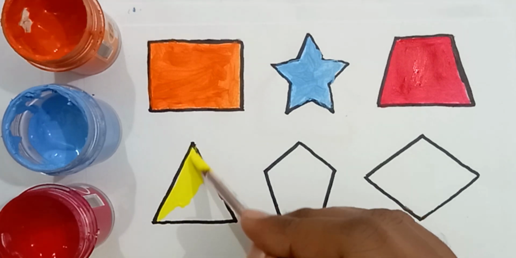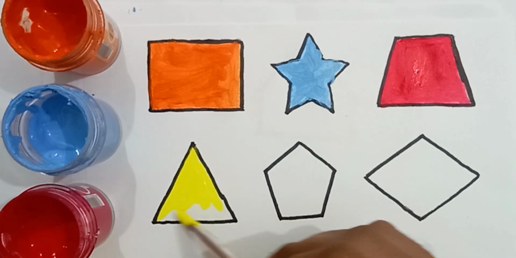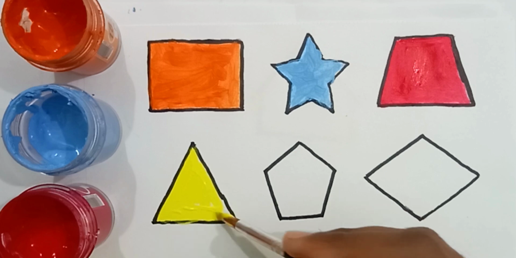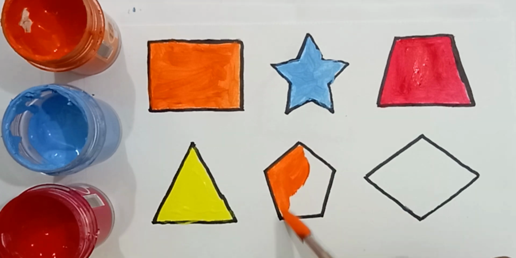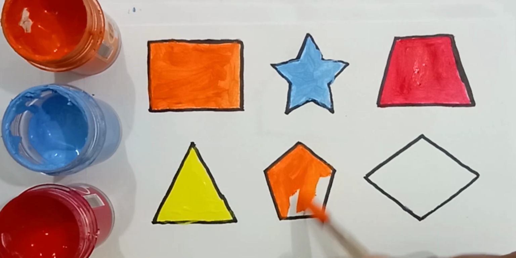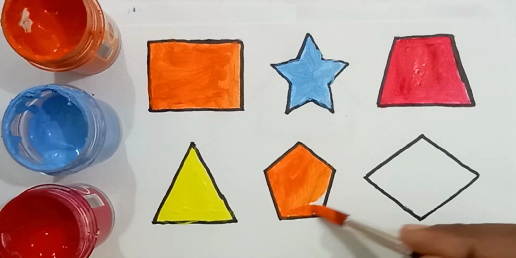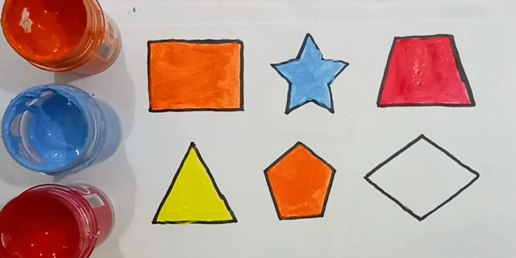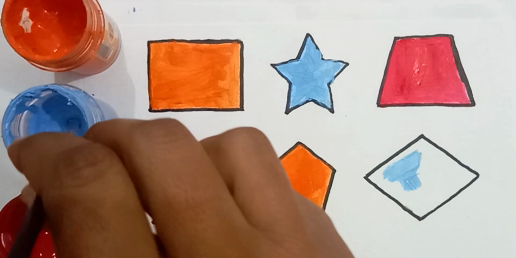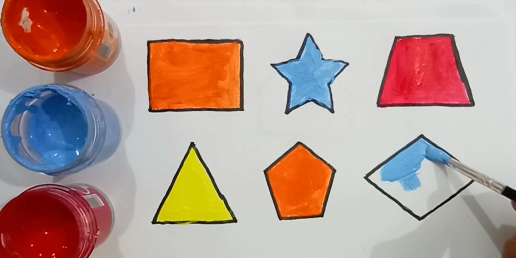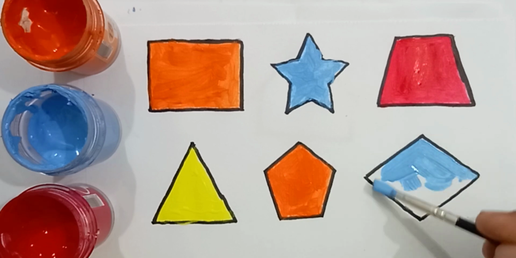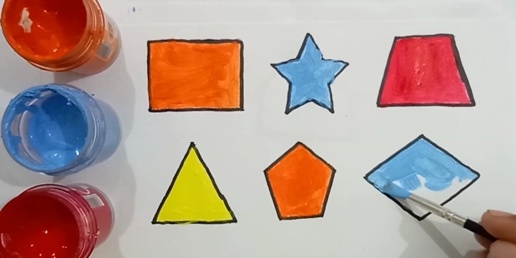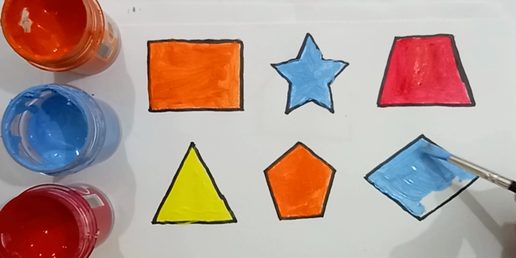Yellow color. Triangle. Yellow color. Triangle. Orange color. Pentagon. Orange color. Pentagon. Blue color. Rhombus. Blue color. Rhombus.